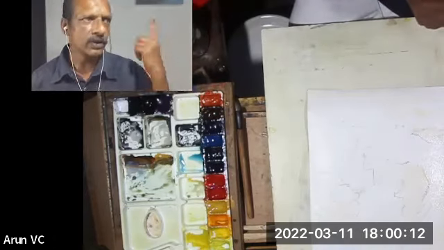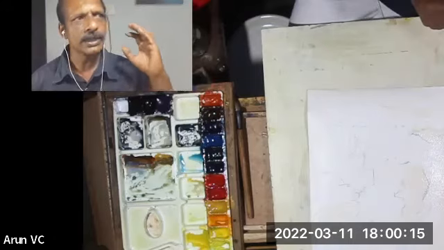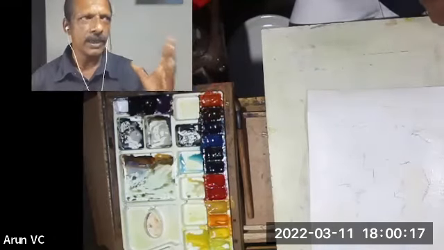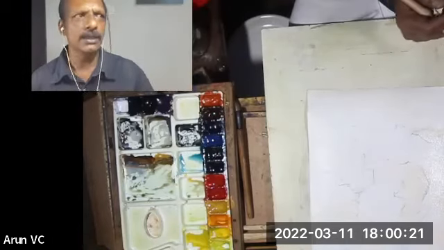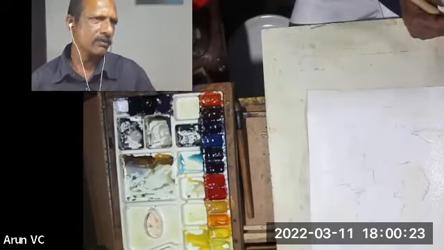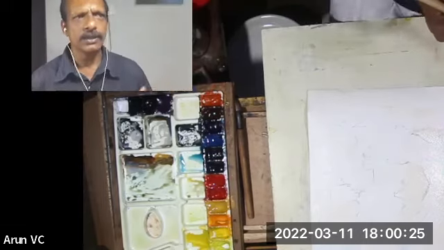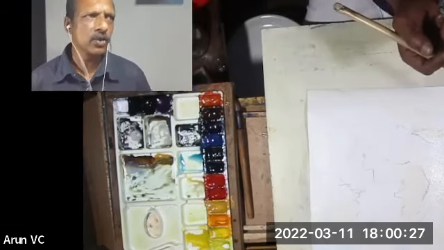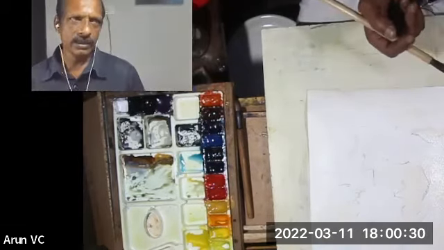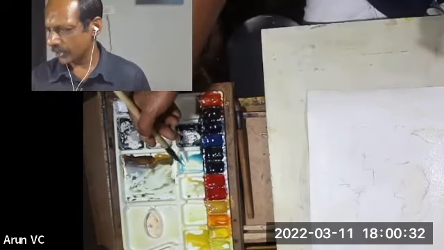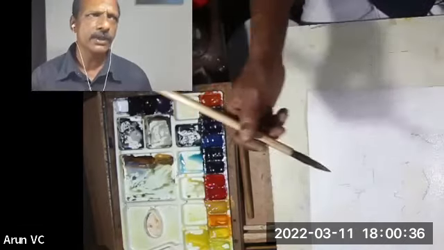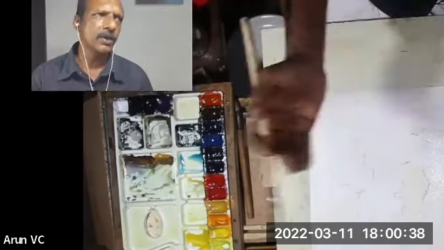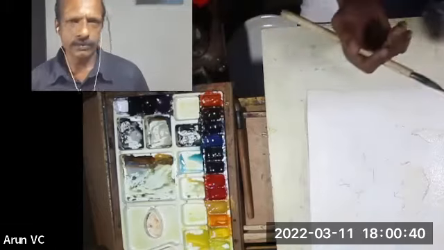And if you're using Payne's gray, it essentially contains black. Payne's gray has black in it, and neutral tint too. So all these colors have black, and people use white and black so frequently. So that is it. But here the white is not used. When you use white, it becomes somewhat opaque. You can see that.